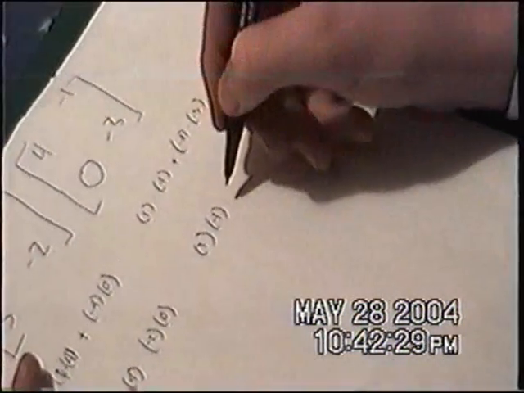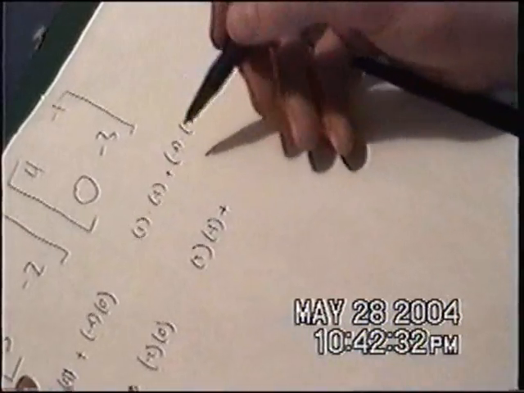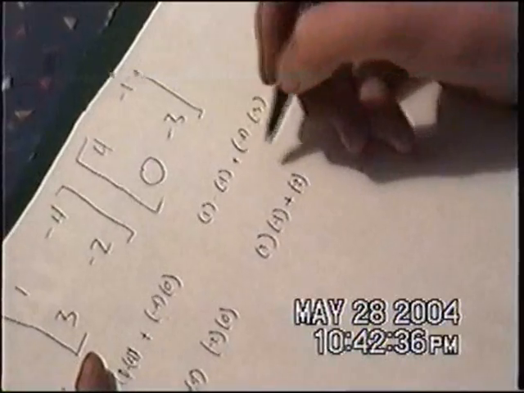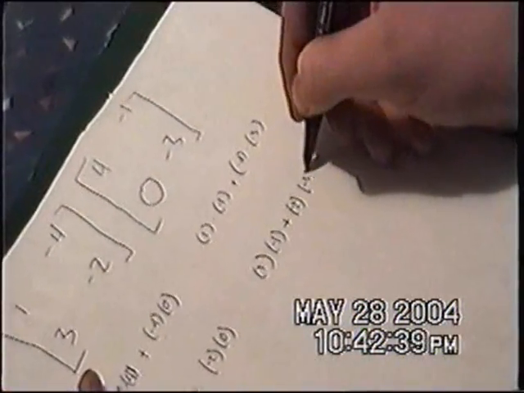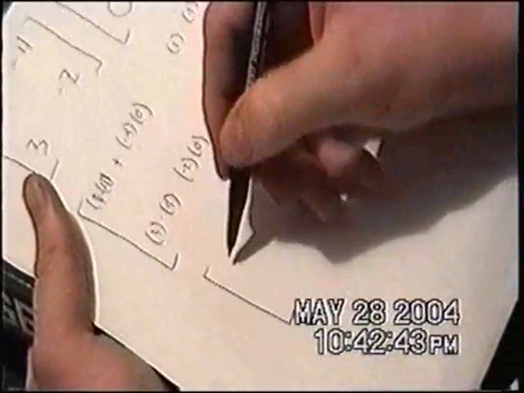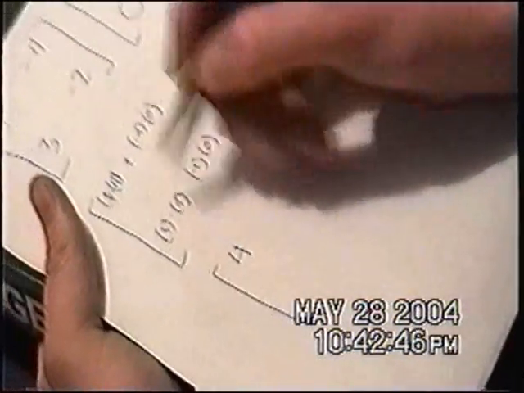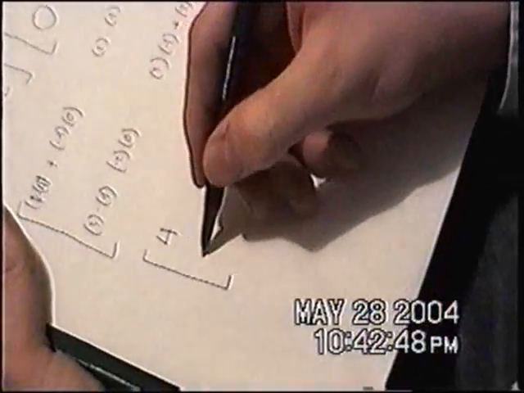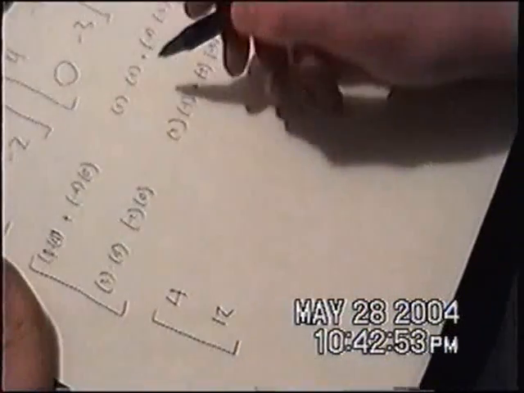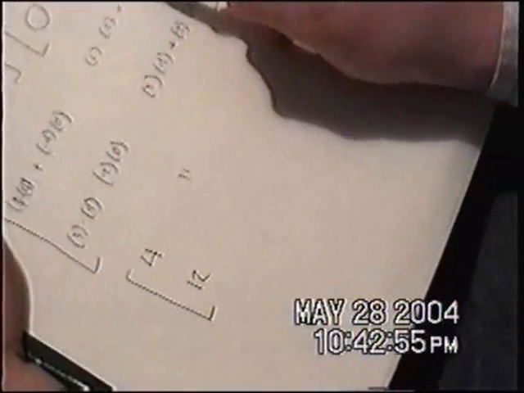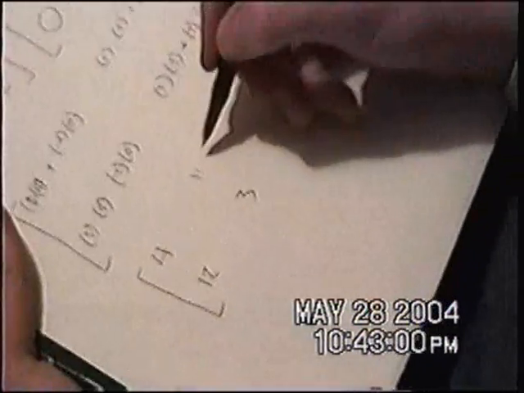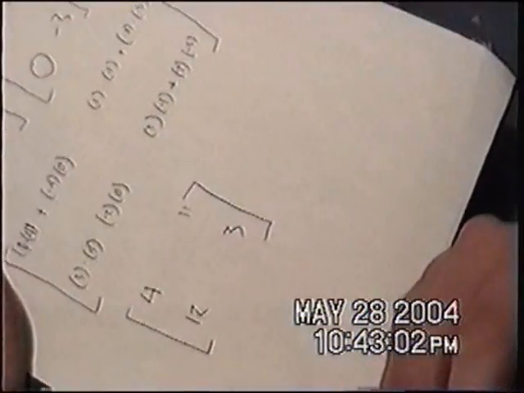Negative 2 times negative 3. Now you have to add all these together, which gets 4, 12, 11, and 3. There you go, folks.